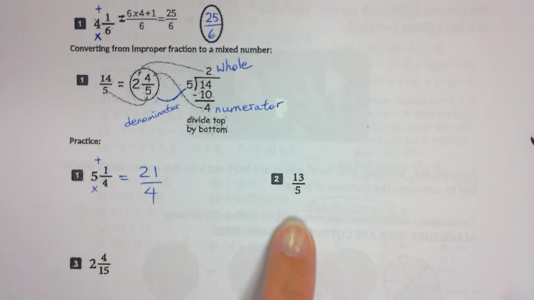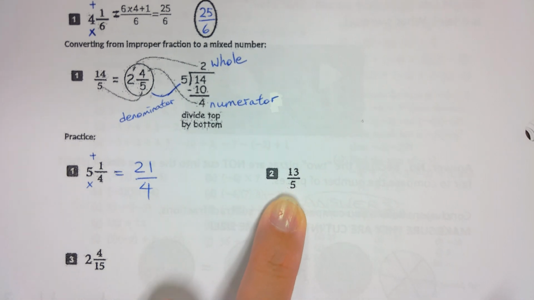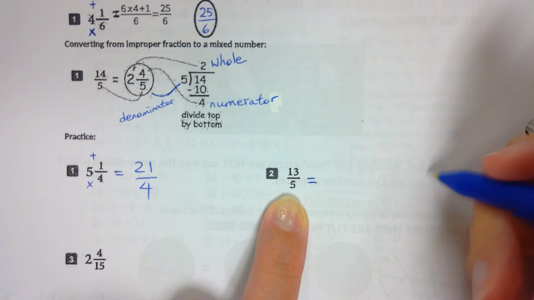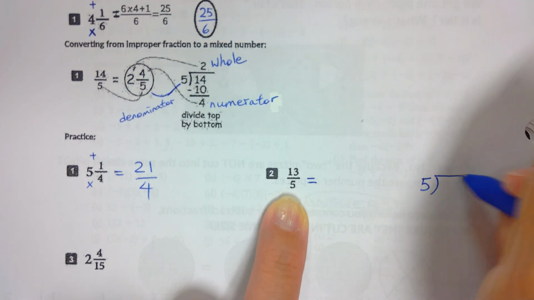So quick, easy, one mark, multiple choice. Okay. This one? Armin. 5 goes into 13 2 times with the remainder of 3. Awesome. 2 whole.